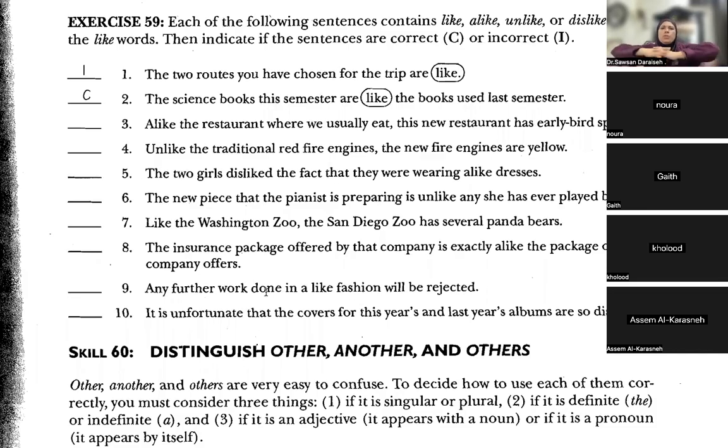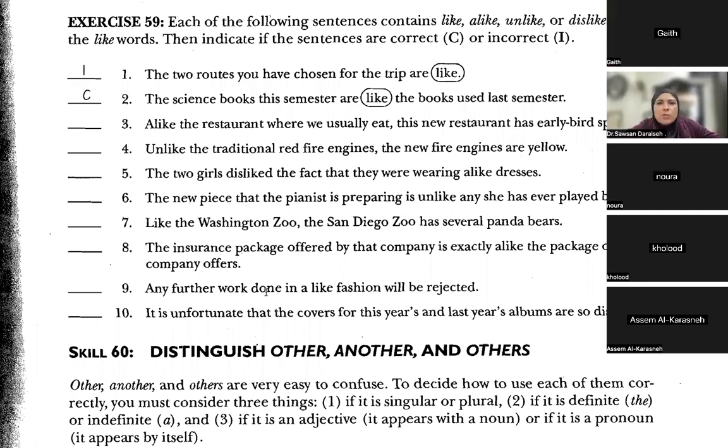The two routes you have chosen for the trip are... We want to say which sentences are used correctly and which are not. Are alike, because we're talking about two. See, even the words two routes help, because we're talking about two things here. The science books this semester, not one book, many books, are like the books used last semester. I like them. Yes, they're similar to them. So it's fine. Dr. Ghaith, 3. Raise your hand if you want to answer, guys. Let me see your hand.